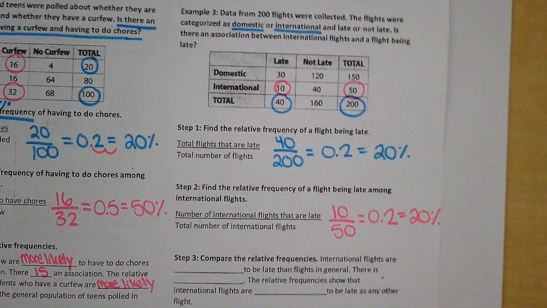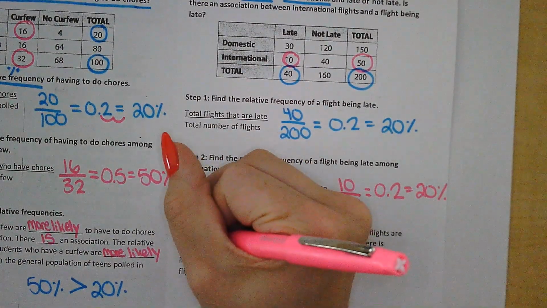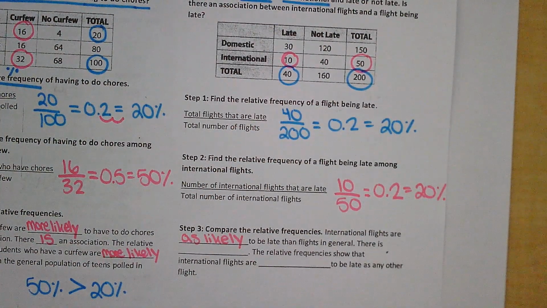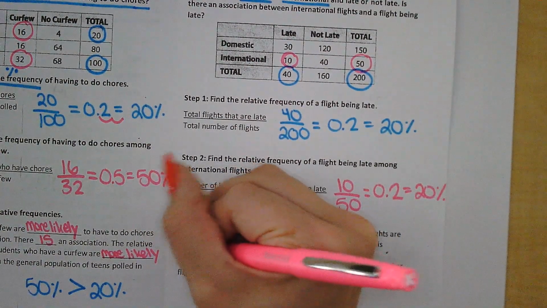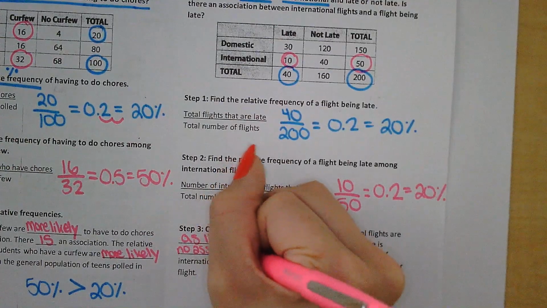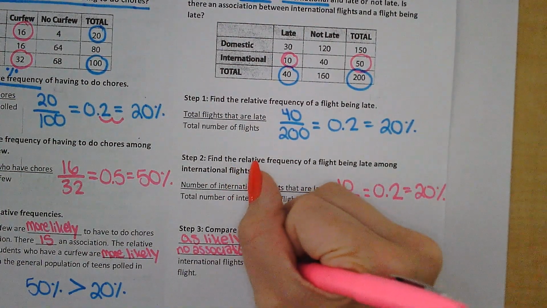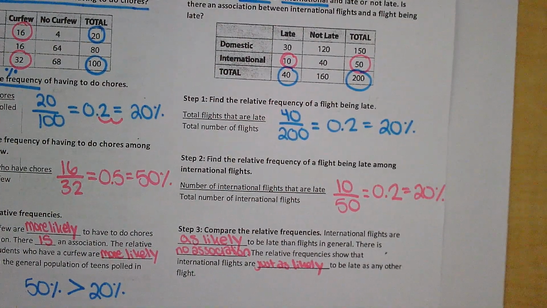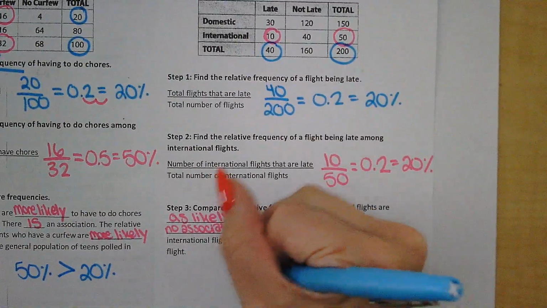So now when I compare, international flights are just as likely to be late as flights in general. There is no association. The relative frequencies show that international flights, once again, are just as likely to be late as any other flight. And that is because our relative frequencies are the same.